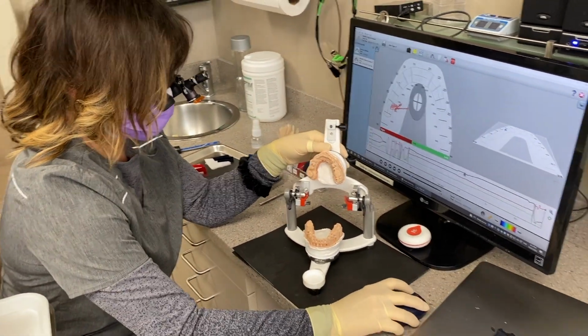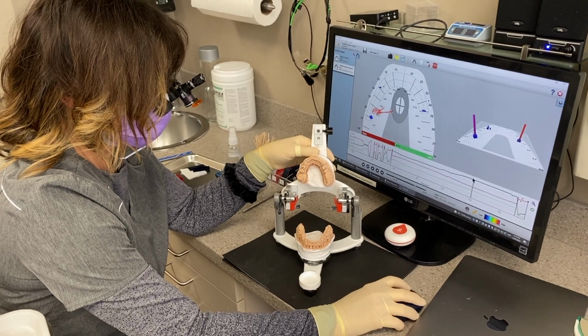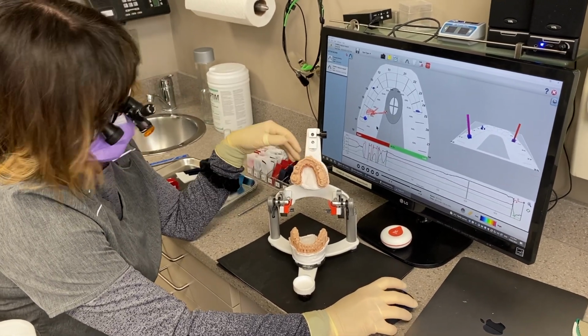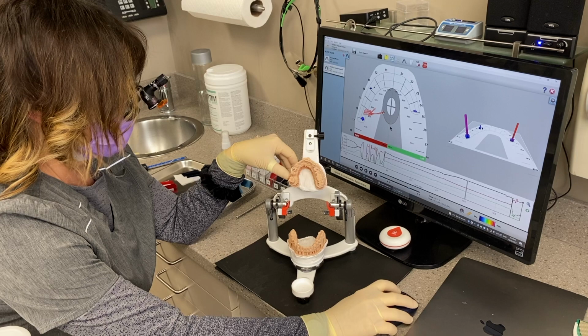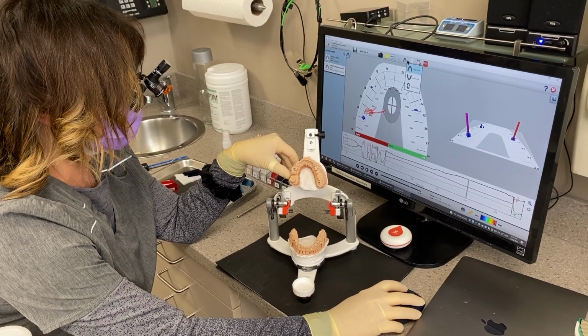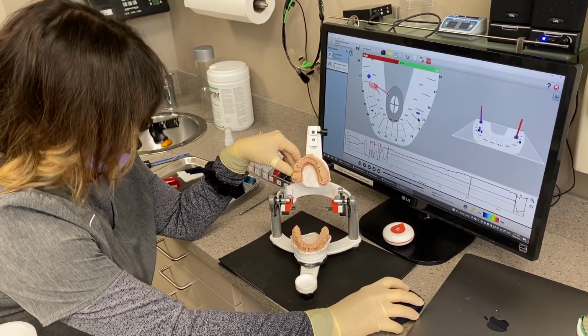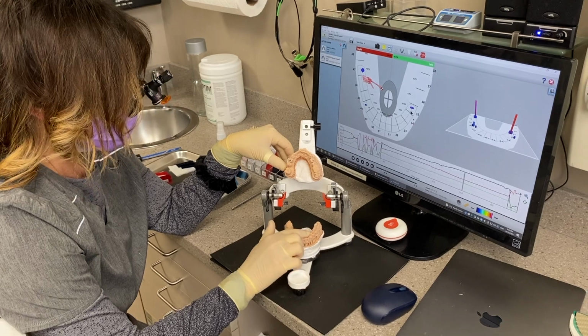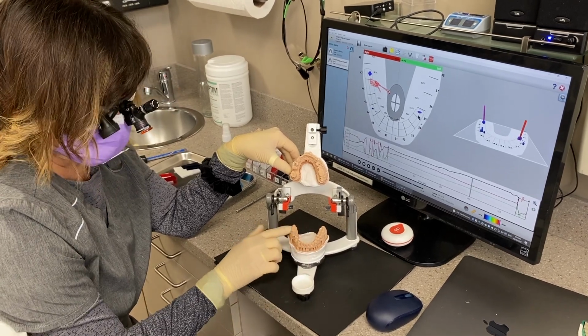And bring it back here. And now I've got a visual recording. And we're going to adjust. You can flip it out to show lowers. And we're going to adjust this area and this area.